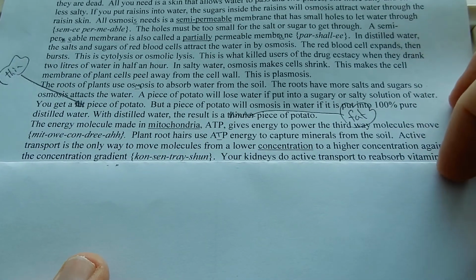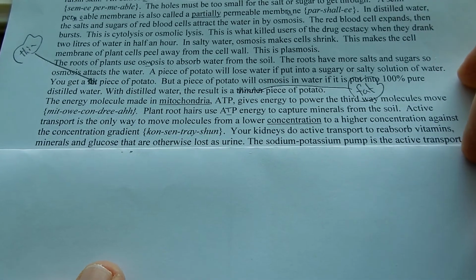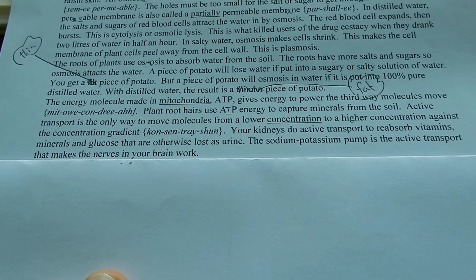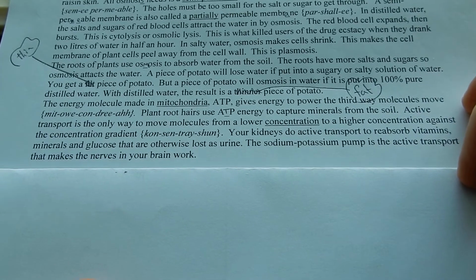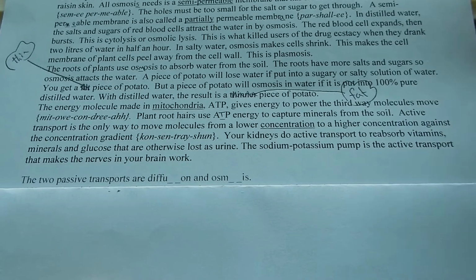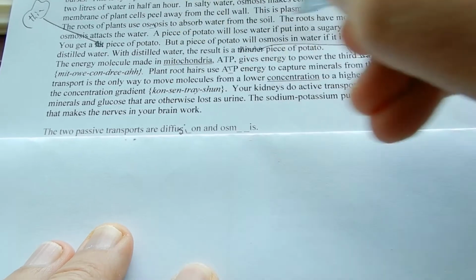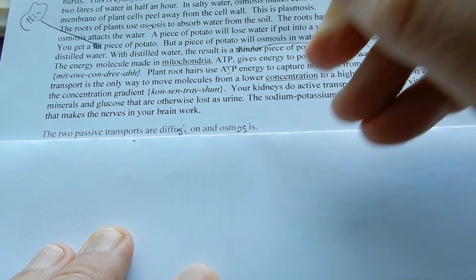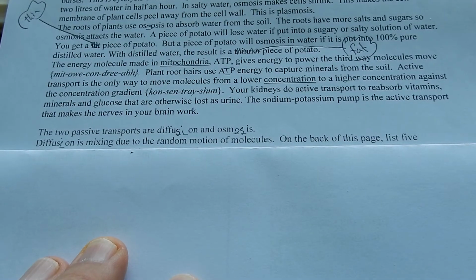Your kidneys do active transport to reabsorb vitamins, minerals and glucose that are otherwise lost as urine. The sodium-potassium pump is the active transport that makes the nerves in your brain work. The two passive transports are diffusion and osmosis. Diffusion is mixing due to the random motion of molecules.